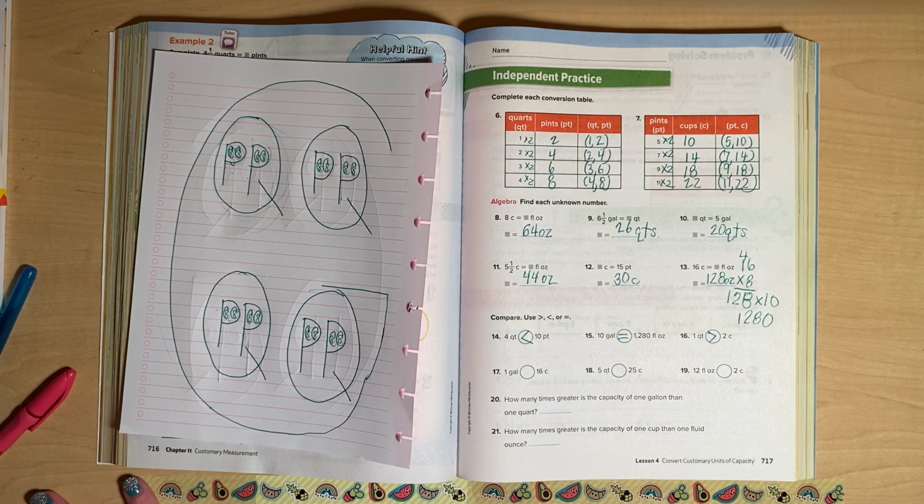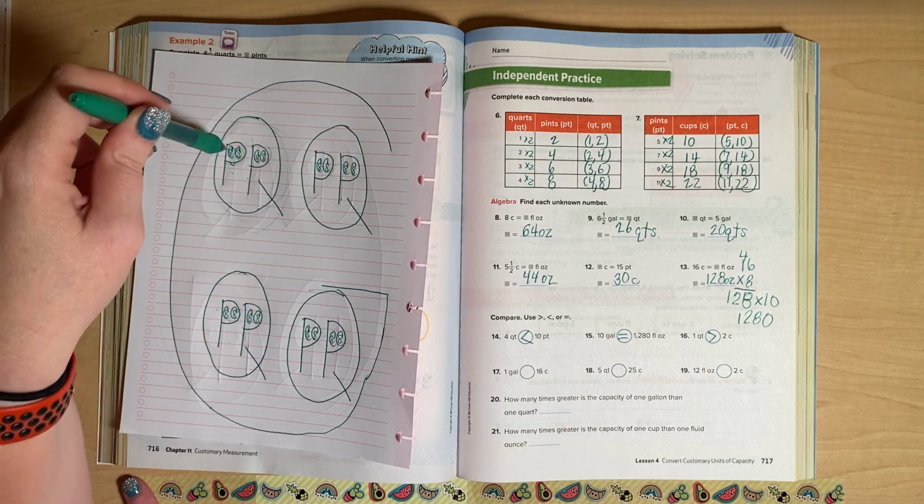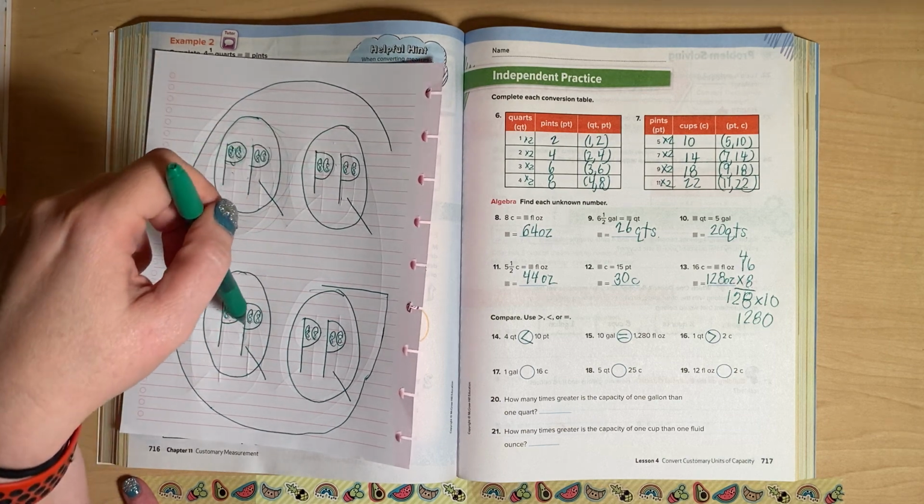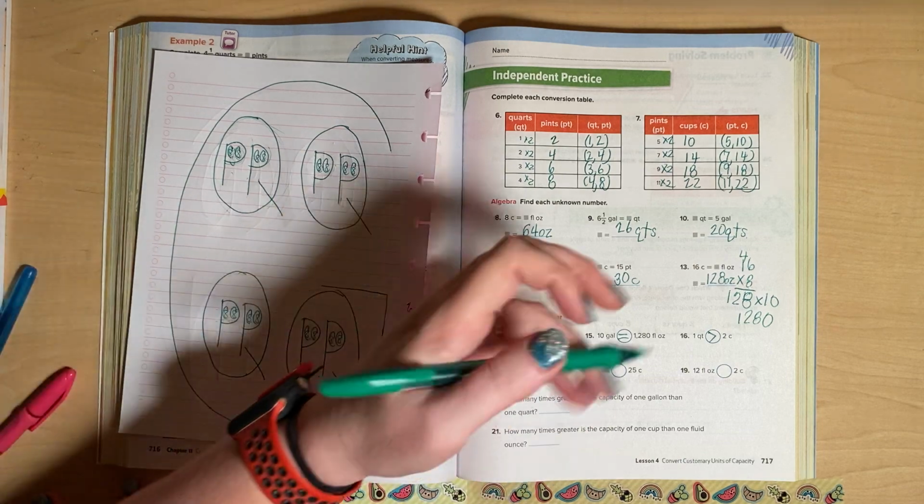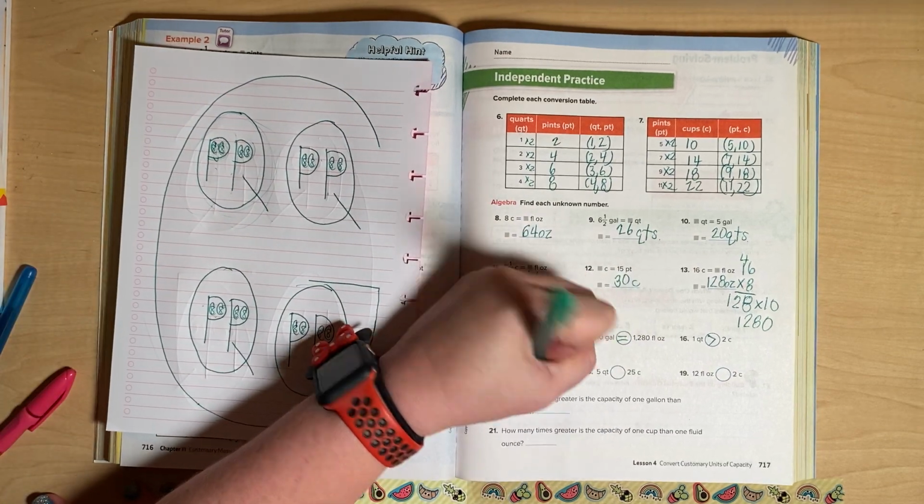Okay. Number 17, 1 gallon is something to 16 cups. I'm pretty sure, I'm going to count just to be sure, but I think that's equal because in every gallon there are 2, 4, 6, 8, 10, 12, 14, 16 cups. That's right. That is equal.